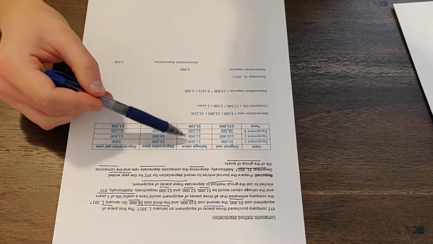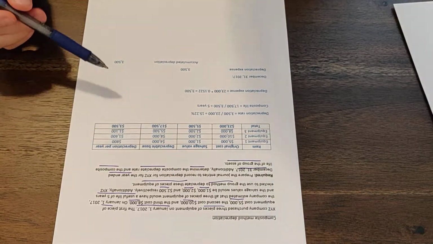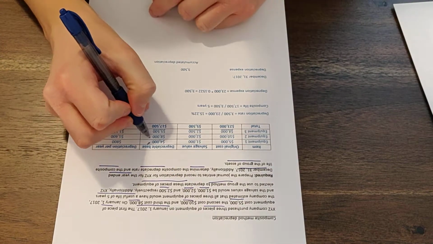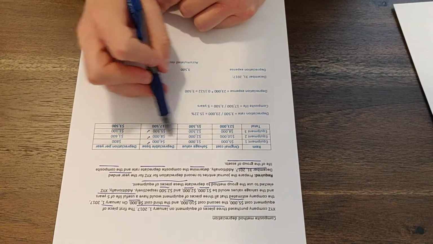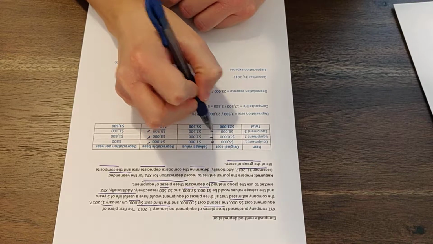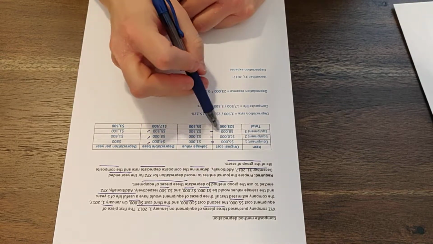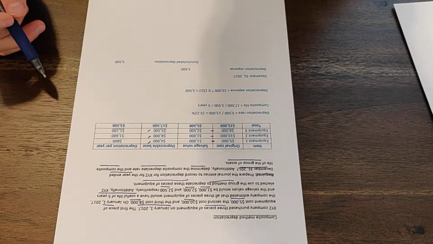Our salvage values were 1,000, 2,000, and 2,500 respectively. That gives us our depreciable base. We just take original cost minus salvage value, which gives us our depreciable base. We subtract across, and that gives us 4,000, 8,000, and then 5,500.